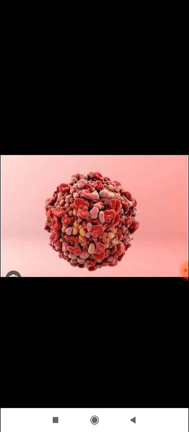Now let's further discuss the types of cancer. Two types of cancer exist: benign tumor and malignant tumor. A benign tumor is not spread, it is localized. It does not spread from one place to another. But a malignant tumor spreads from one place to another place.